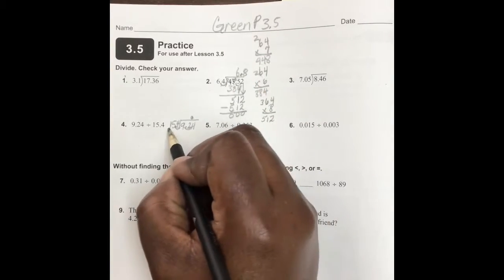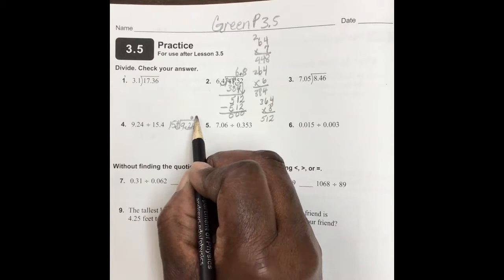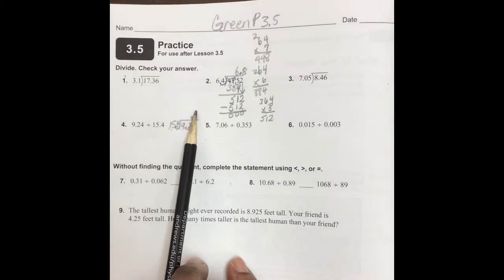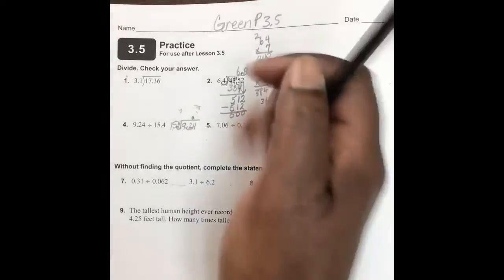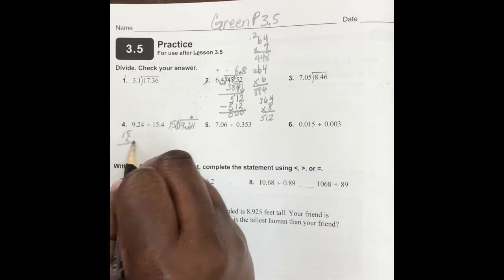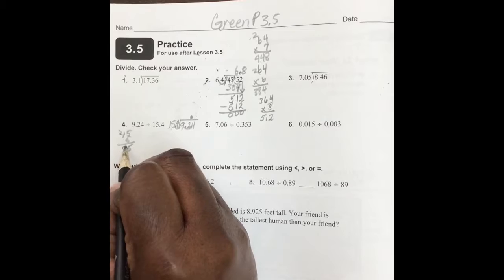Okay, so 154 cannot be divided into 92. So how many 154s are in 924? So let's cover the 4, that's 92. Let's cover this 4, that's 15. So we're thinking about approximately how many 15s, or if we round to 20, are in 92. So we say maybe 5. So that's where we will start. 15 times 5 is 25. 5 times 1 is 5, plus 2 is 75.